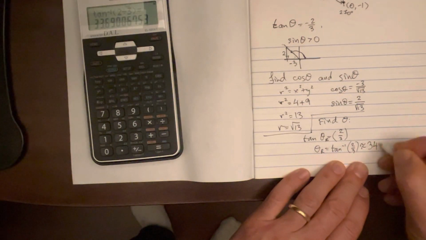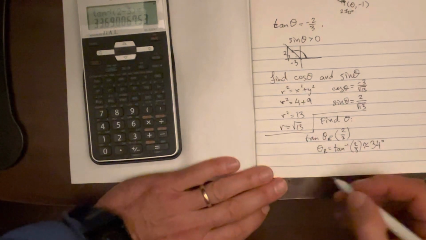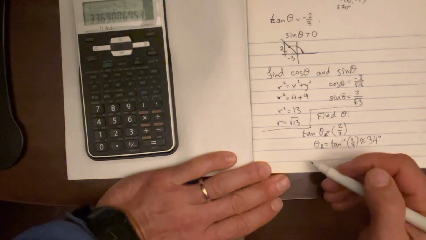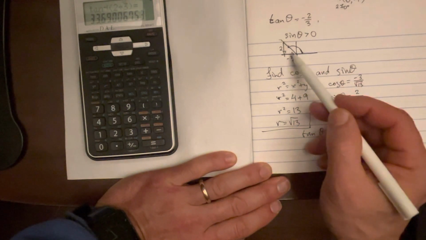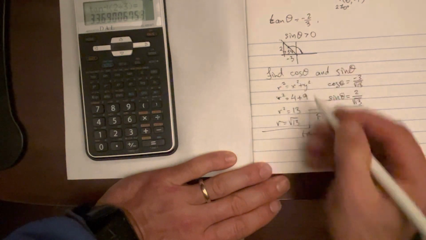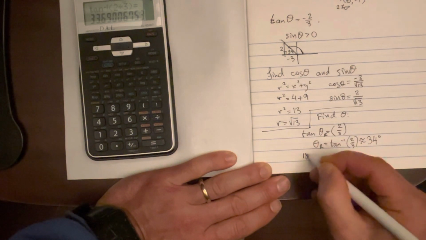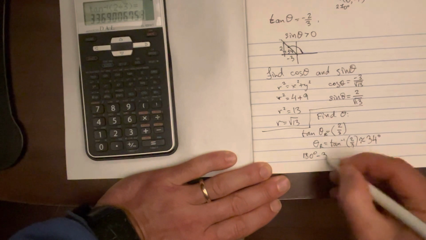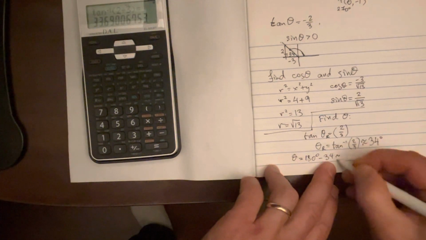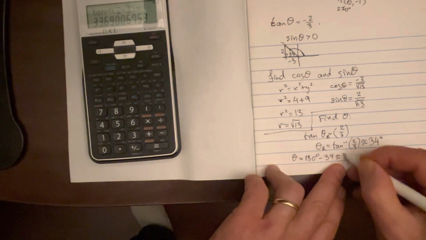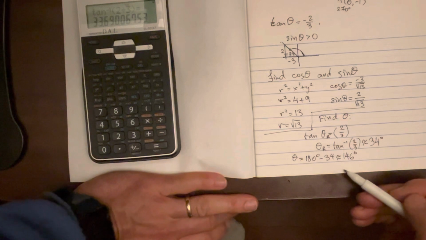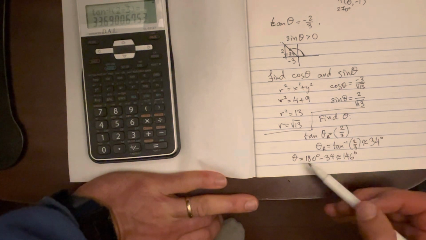Let's go 34 degrees, nearest degree in this case. I didn't specify. So then your angle, because it's in the second quadrant, if you go back to the picture here, 34 is right there. So then your angle is 180 minus 34, which is equal to 146 degrees. So again, your angle is 146 if they were asking for it.